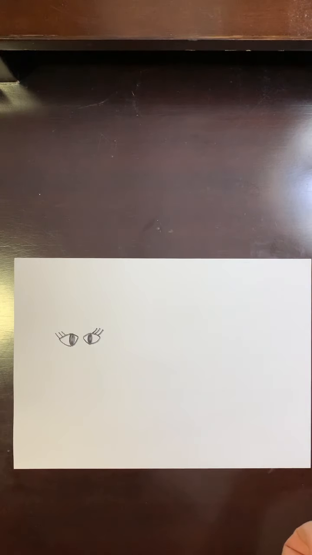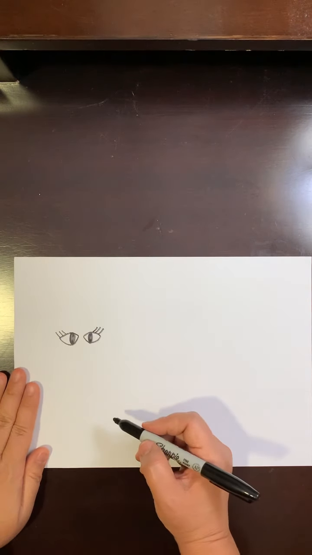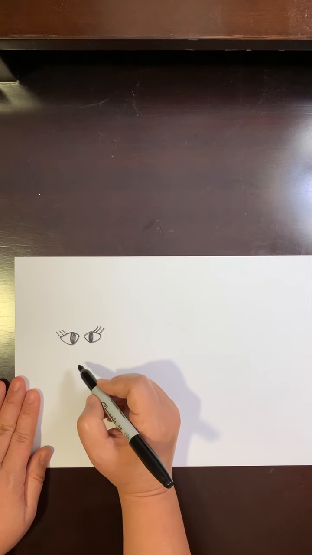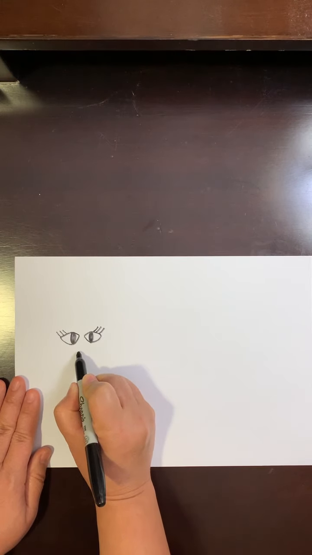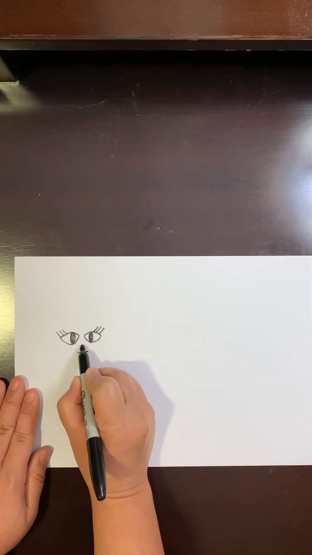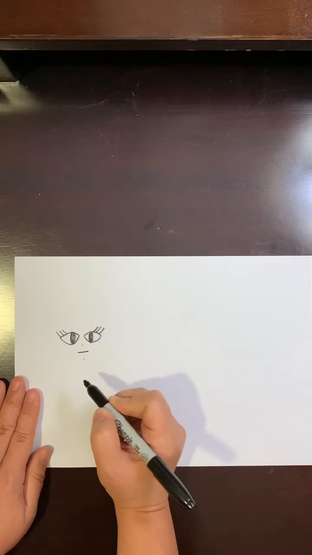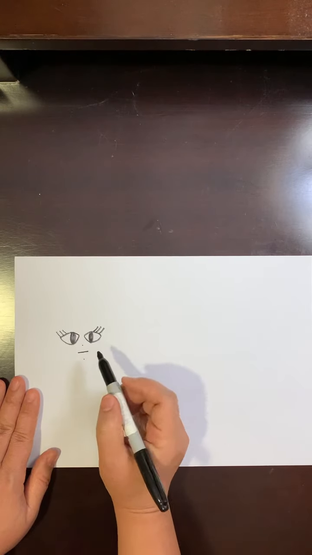Now yours doesn't have to look exactly like mine, okay? Yours will be slightly different, and that's just fine. All right, now I want to make Mr. Leo's nose. So I'm going to make a small horizontal line over here. And I'm going to place one small dot over here on top and one here on the bottom so that I know where the nose will start on the top and end on the bottom.